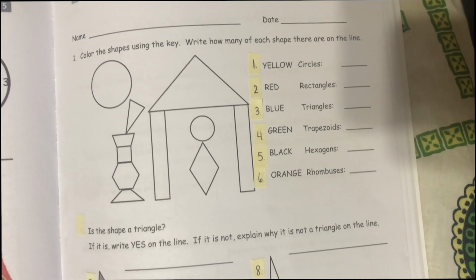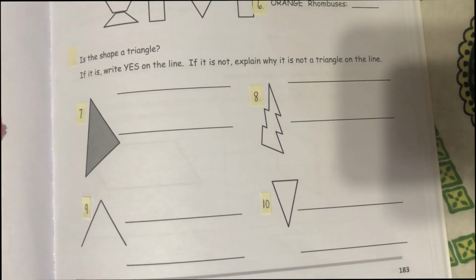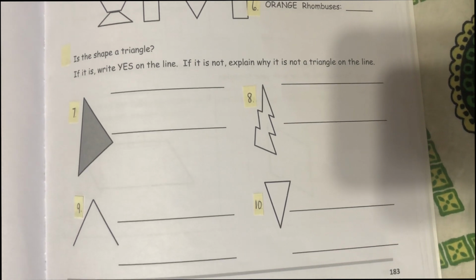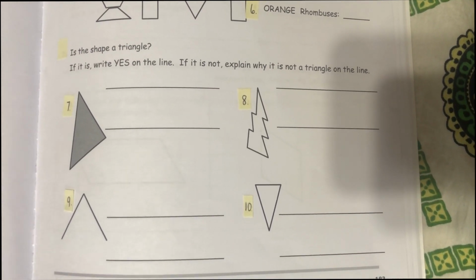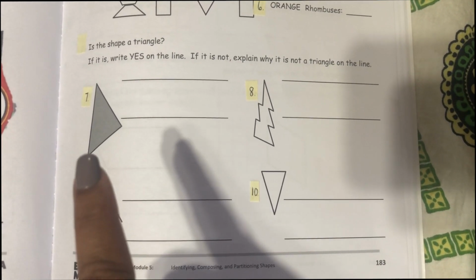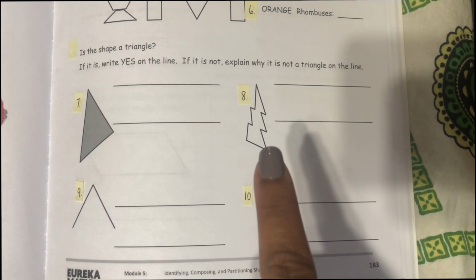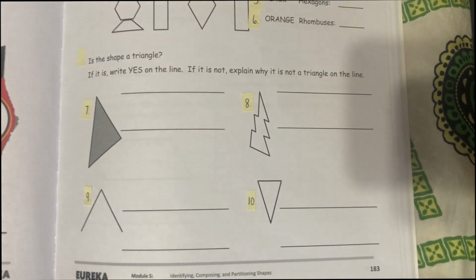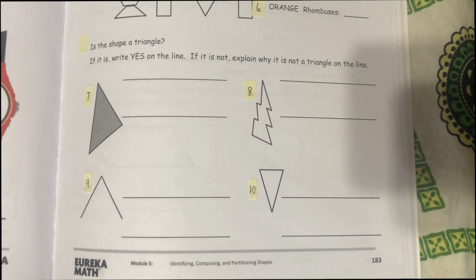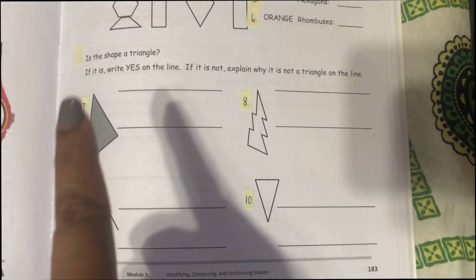Congo, now that you're finished numbers 1 through 6, let's move on to our next 4. For numbers 7, 8, 9, and 10, you're going to answer the question, is the shape a triangle? So is number 7 a triangle? Is number 8 a triangle? Is number 9 a triangle? Is number 10 a triangle? If it is a triangle, you're going to write yes on the line. Okay? If it is a triangle, write yes on the line.